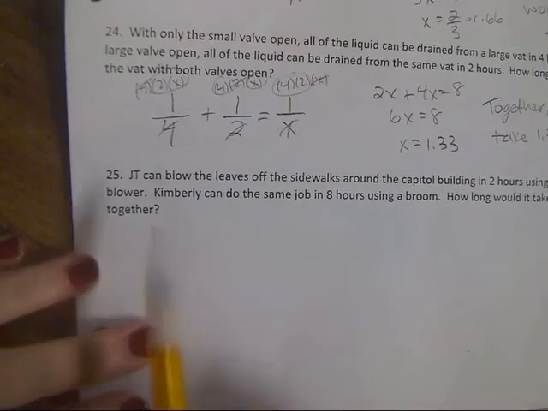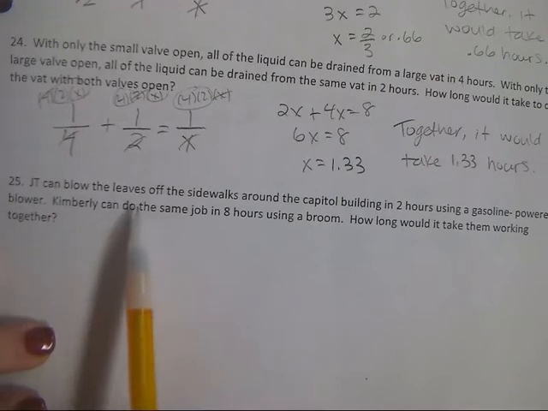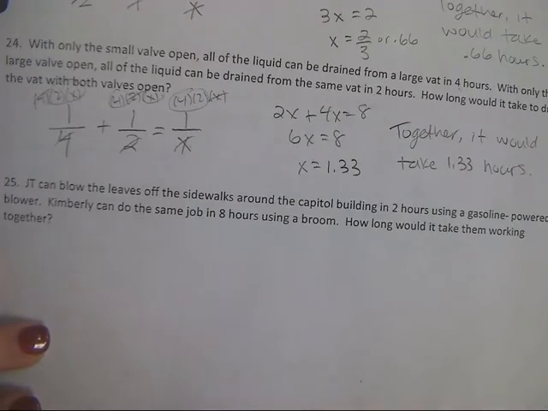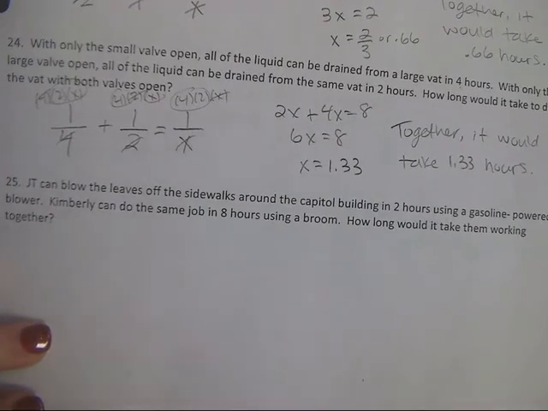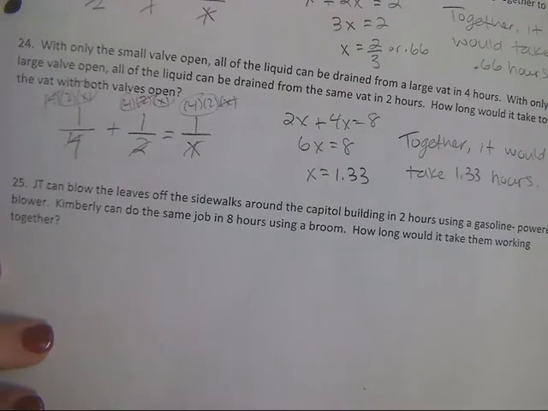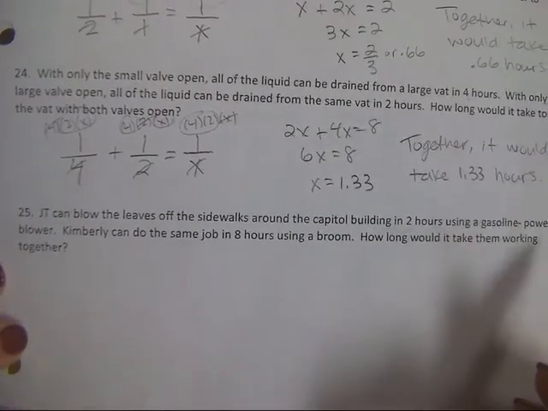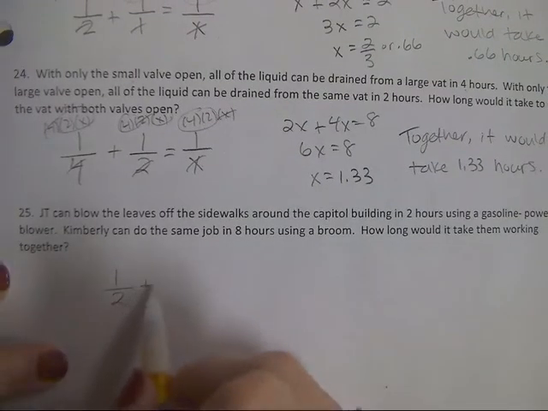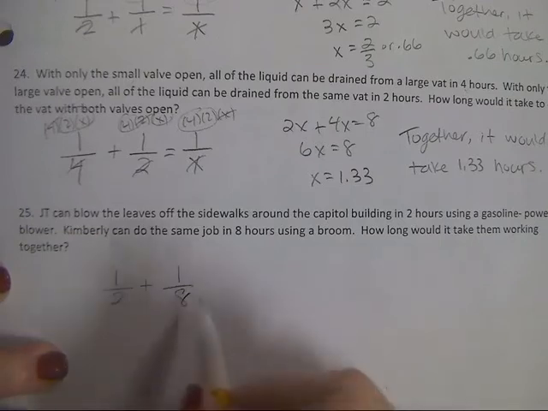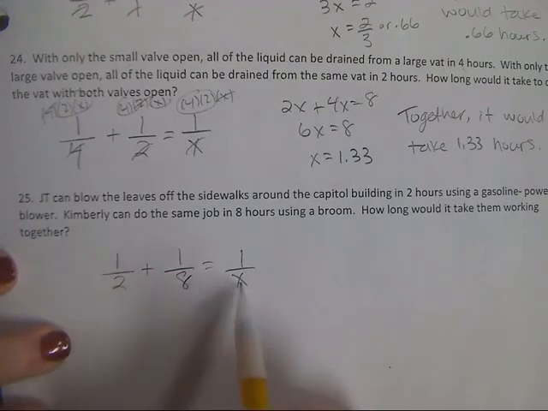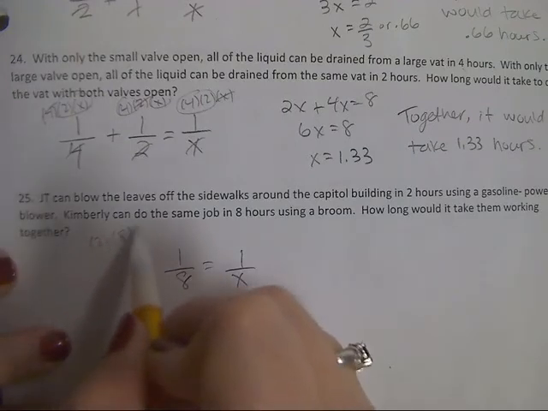All right, last word problem. JT can blow the leaves off the sidewalks around the Capitol building in 2 hours using a gasoline-powered blower. Kimberly can do the same job in 8 hours using a broom. How long would it take them working together? JT with his gasoline-powered blower is going to do the one job in 2 hours. Kimberly and her broom does the one job in 8 hours. We do not know how long it's going to take them to work together. So it's set up, multiply by 2, 8, and x.